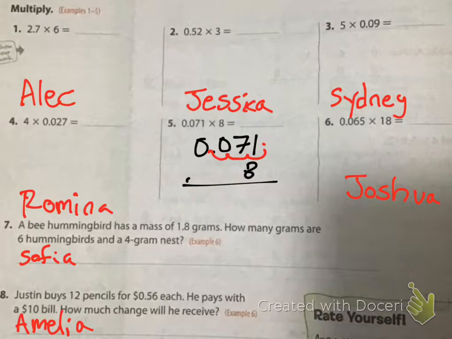0.568 thousandths. Yes, she's correct. So we multiplied 8 times 71, we get 568. And then Miss Smarty Pants moved it back 1, 2, 3. And we get 0 and 568 thousandths. Excellent. Perfect.